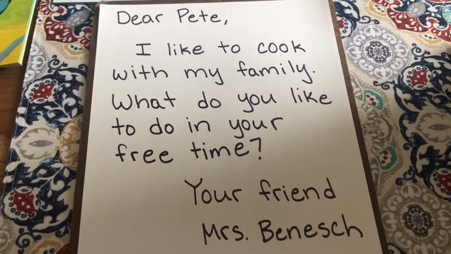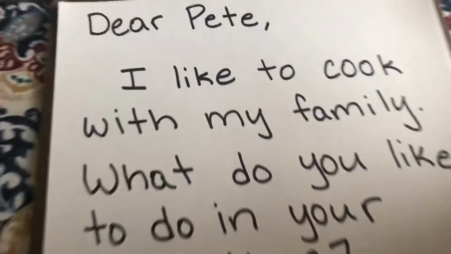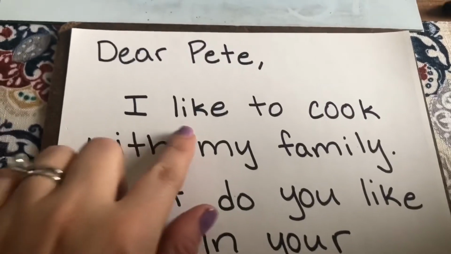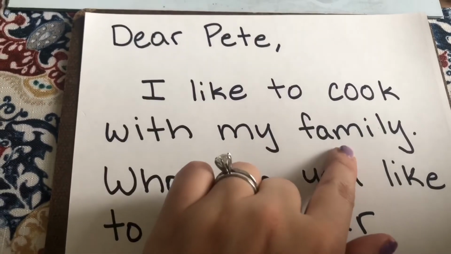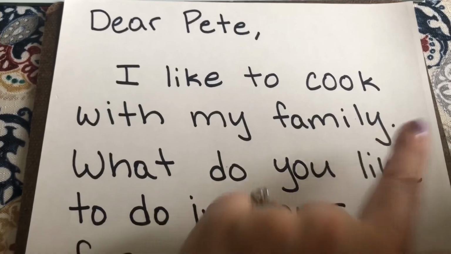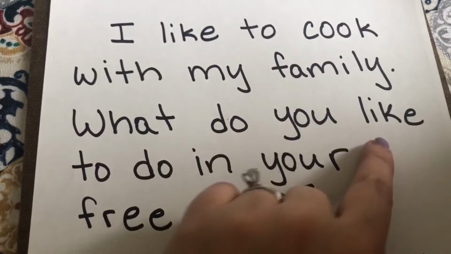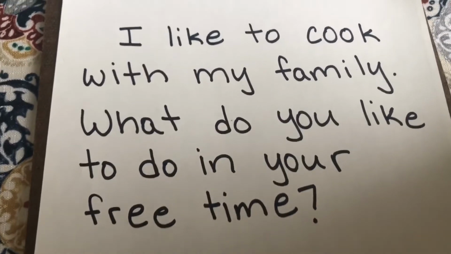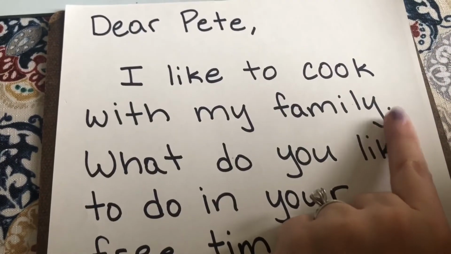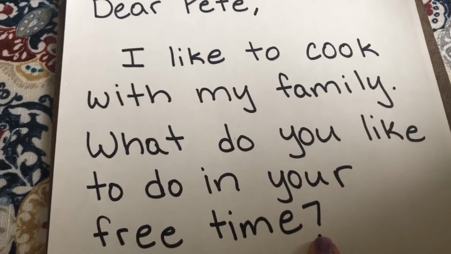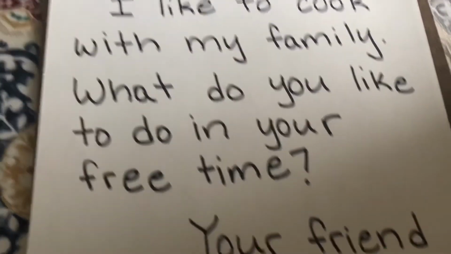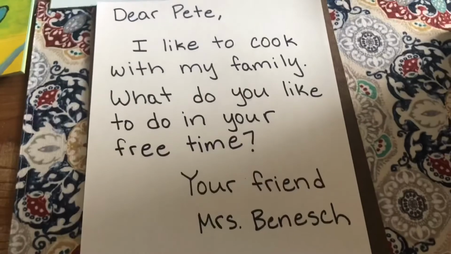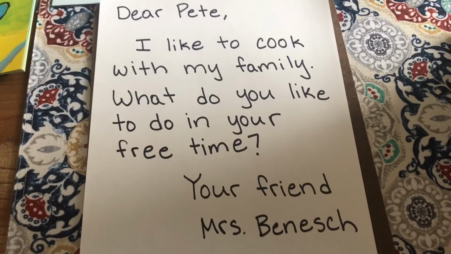Here's another example of a letter you can write to Pete the cat. So it says, Dear Pete at the top with your comma. I like to cook with my family, and that's a statement, so that ends with a period. What do you like to do in your free time? Question mark. So you want to make sure you're adding that correct punctuation. We have a period when it's a statement and a question mark when it's a question. And then it says, your friend, Mrs. Benish. So this is another example that you can write for Pete the cat.